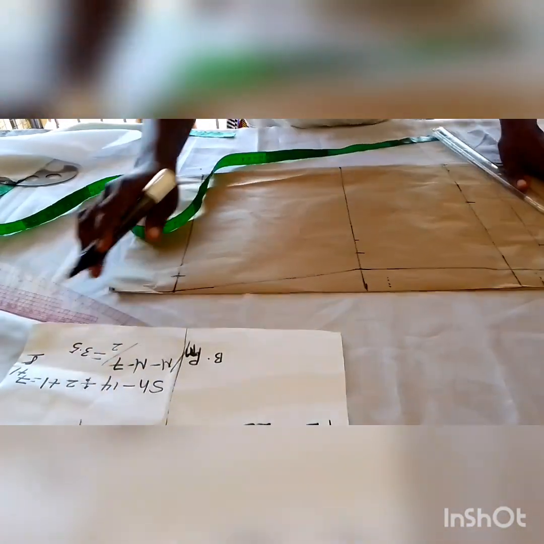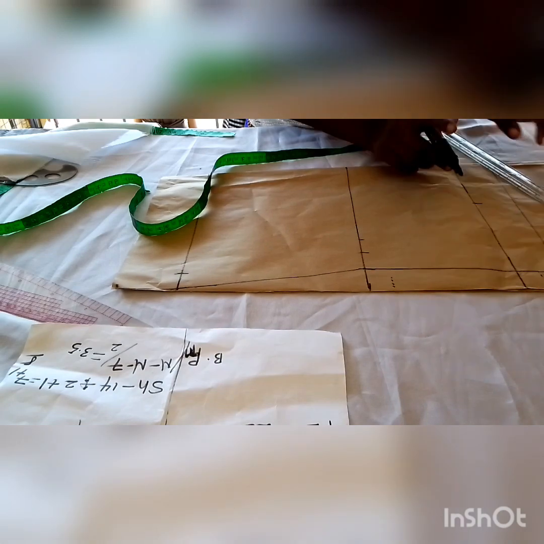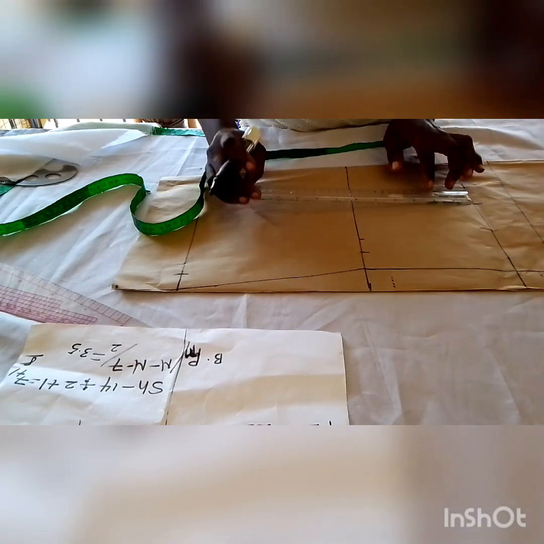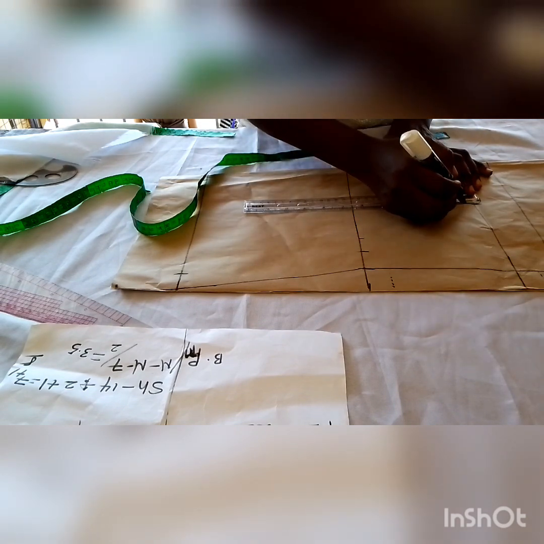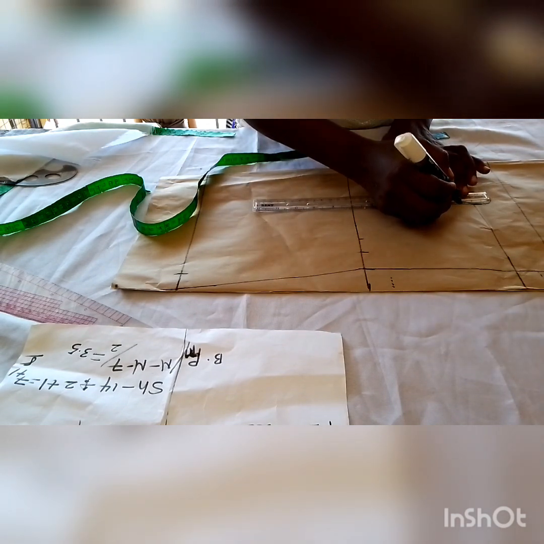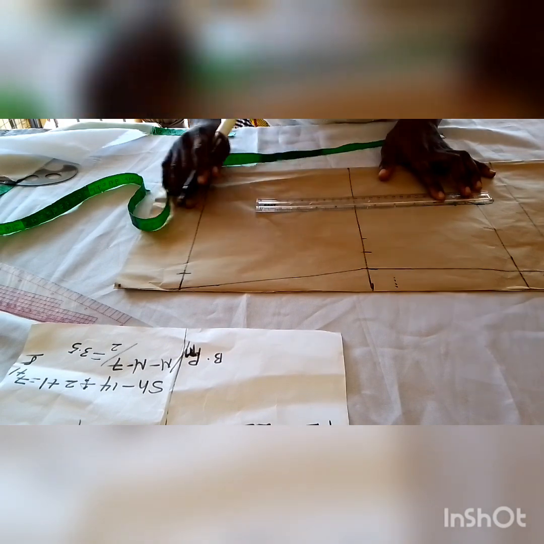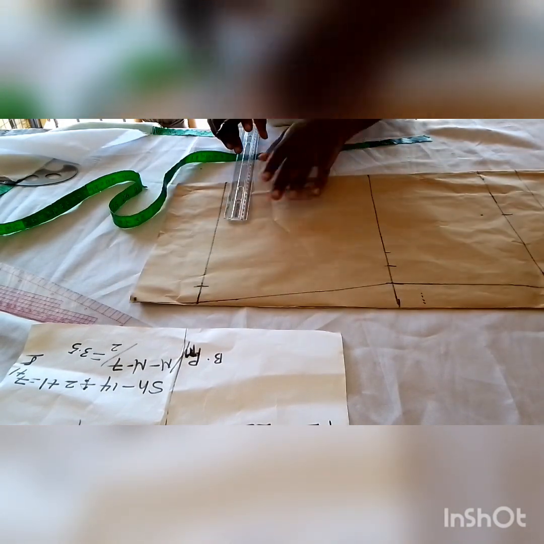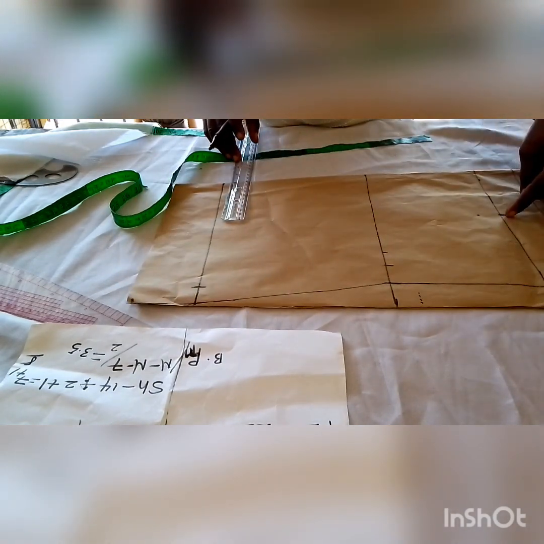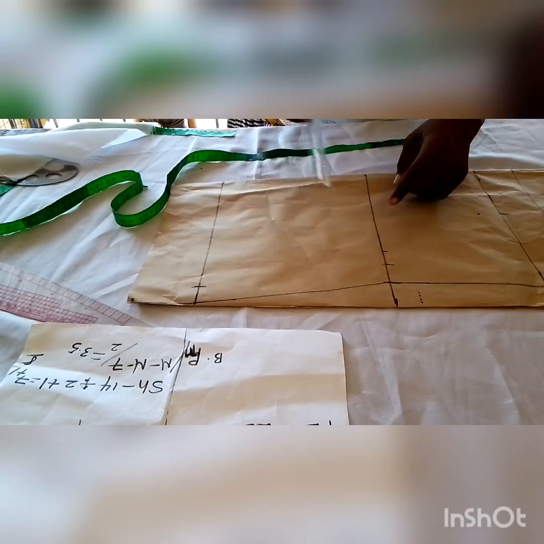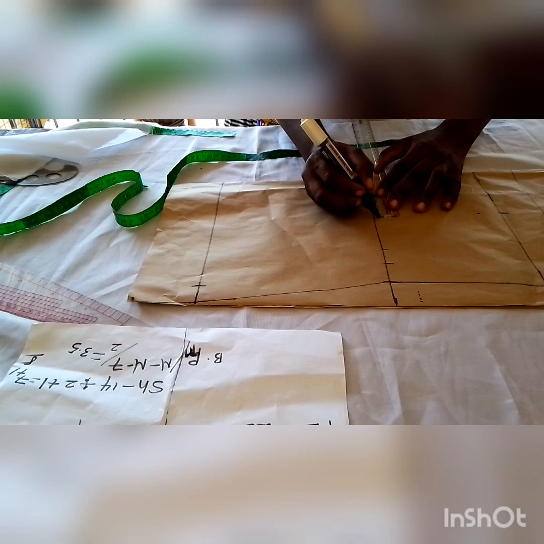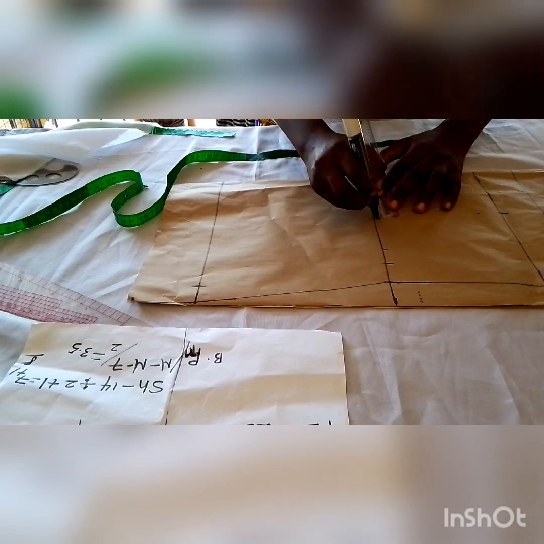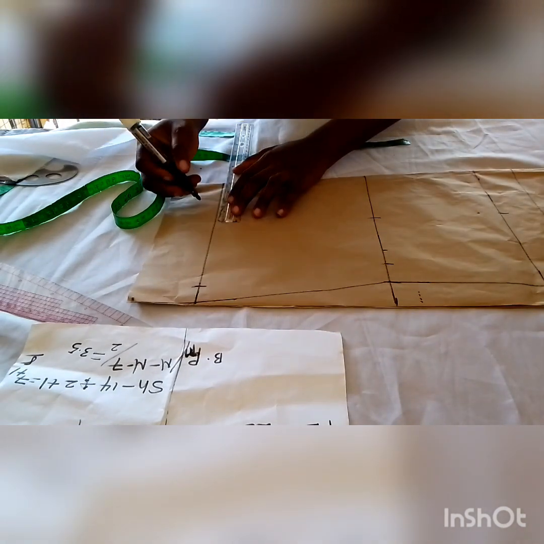Then from the bust point, I'm going to come down by 1 inch because the dart will not touch the nipple point line. It won't touch that bust line, and it will not touch the hip line. But you mark the same 4 inches from the edge of the cloth, that is 3.5 plus half. The nipple to nipple divided by 2 plus half, 4.